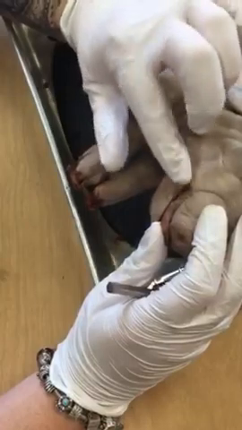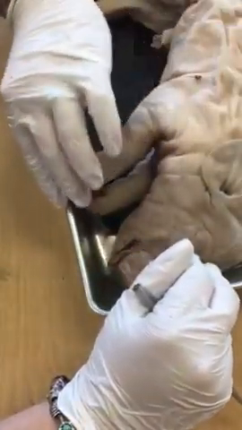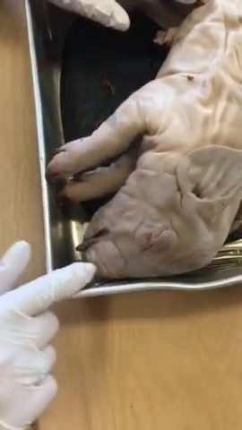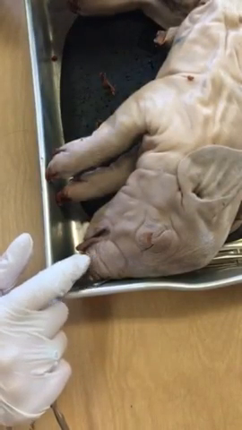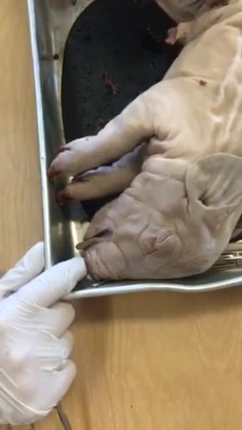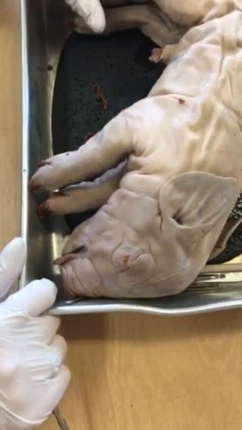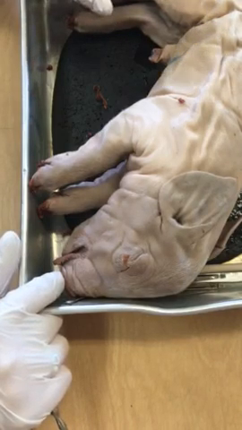And then we have our mouth. I'm going to do a separate video on the mouth. Not too much going on with external anatomy. Like I said, you're going to need to know the name for the ears, which is pinnae. You're going to need to know the name for the nostrils, which is the nares, and you are going to need to be able to sex your pig, looking either for the scrotum or for the urogenital papillae.